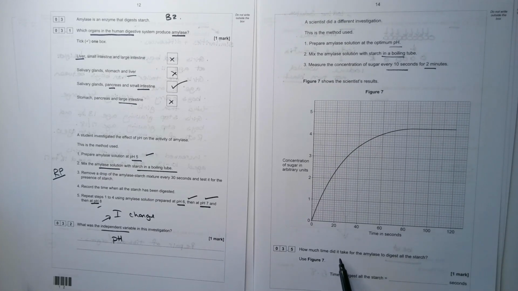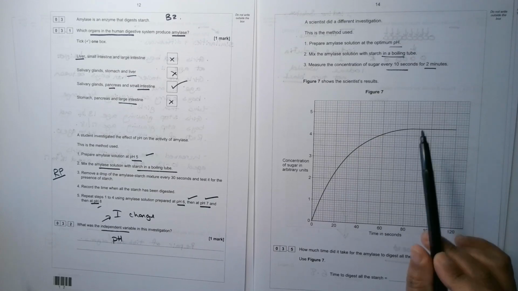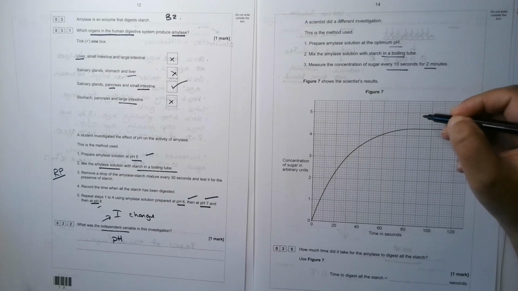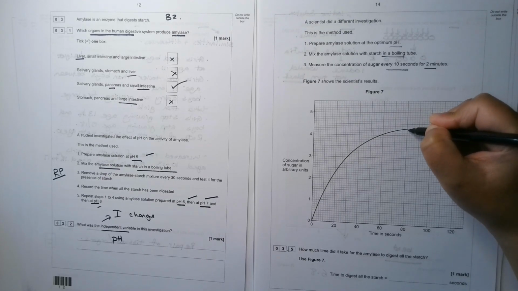How much time did it take for the amylase to digest all the starch? So you're looking at where the concentration of sugar starts to stay the same. So if you look carefully, that bit there, the line is slightly going up. That's where the flat line starts.